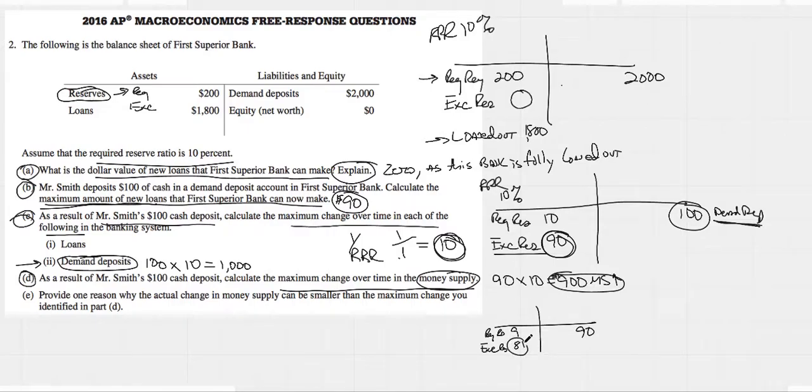That $81 would get loaned out, and it would go to another bank, and that $81 would go in there, and then required reserves would be 10%. So $8.10 would be kept in required reserves, and the rest would go into excess reserves. Don't test my math. I can't do it that far.